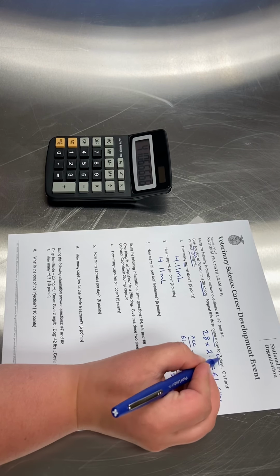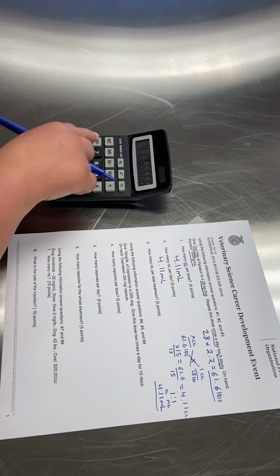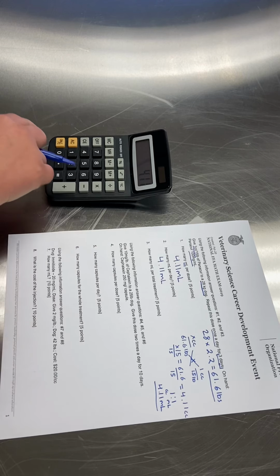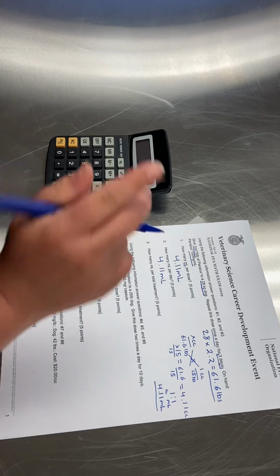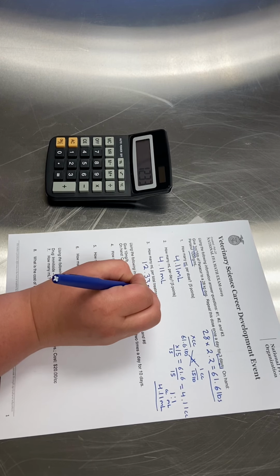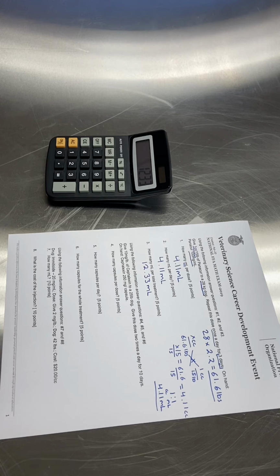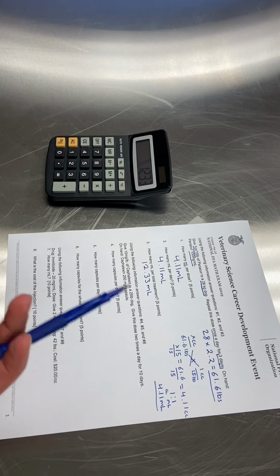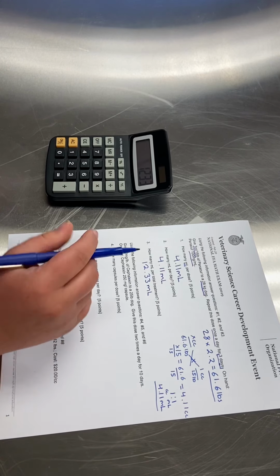The total treatment is going to be 3 days. So we're going to multiply our 4.11 by 3 to come out to 12.33 milliliters. Okay? And remember, if the last number is a little different, you'll have multiple choice, so pick the one that is the closest.